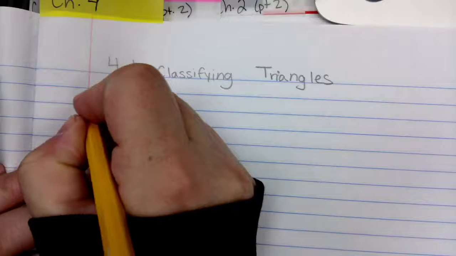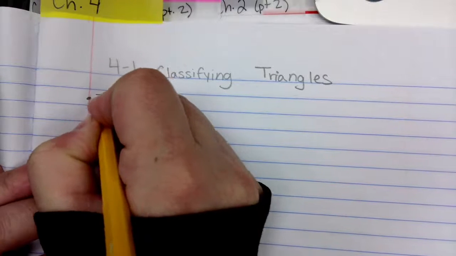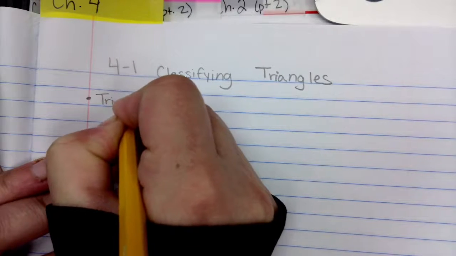It's going to be about triangles. So let's write that definition down, just to make sure we all have the same idea of what a triangle is. So if you do not have your notes out, take your notes out.